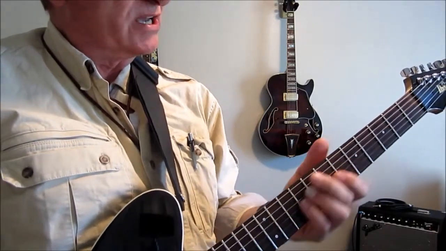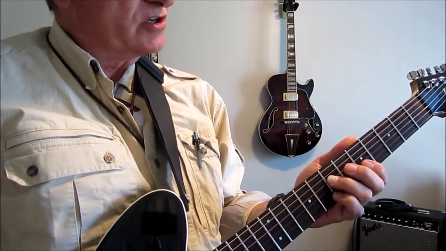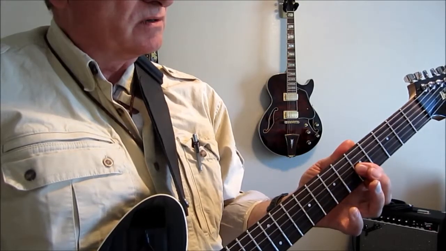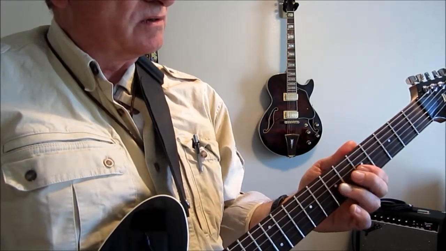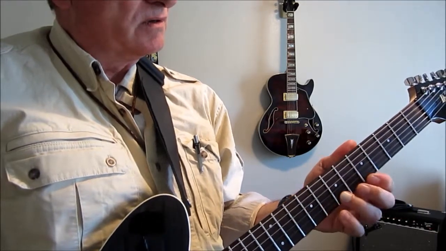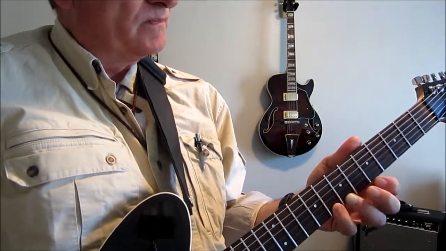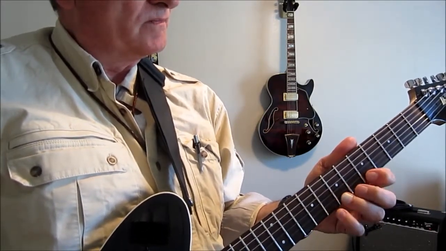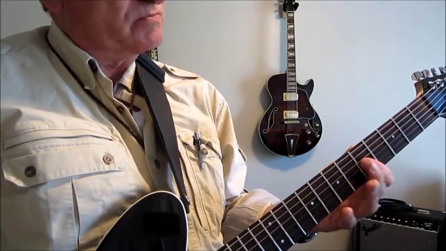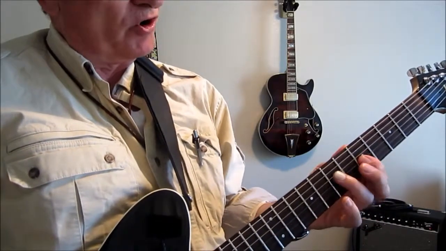So let's go over this again. Let's go over that first part. It goes like this. I'm going to play it very slowly. Now I have lifted my fingers off the frets to make it more clearly what notes I'm playing, but remember that you can keep that bar there the whole time.